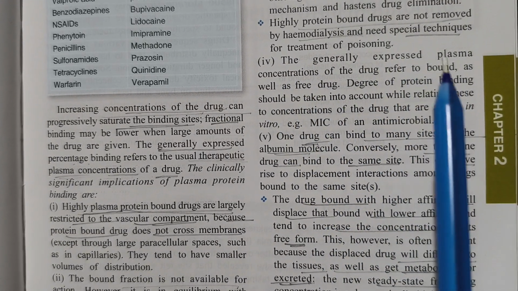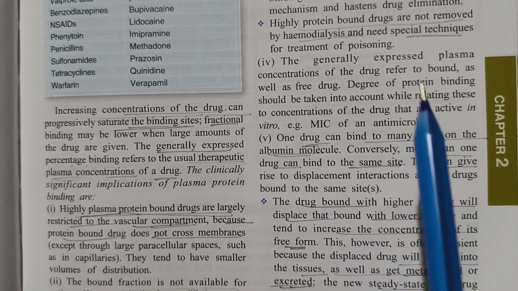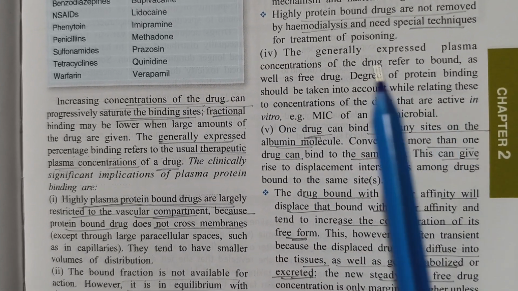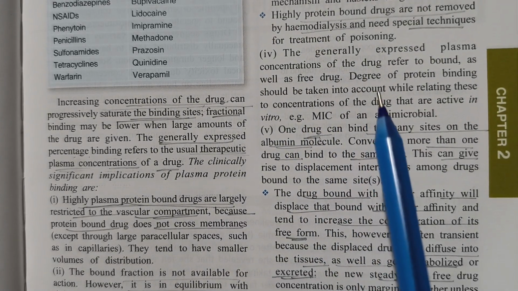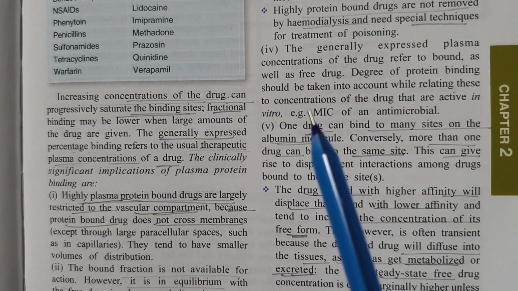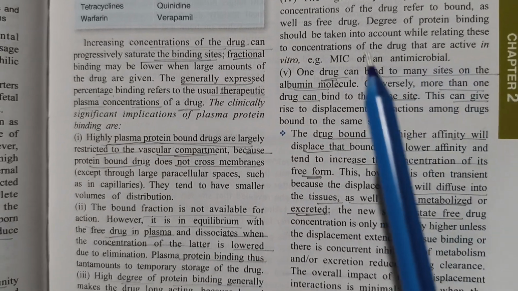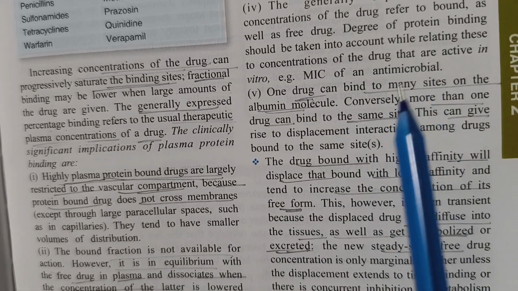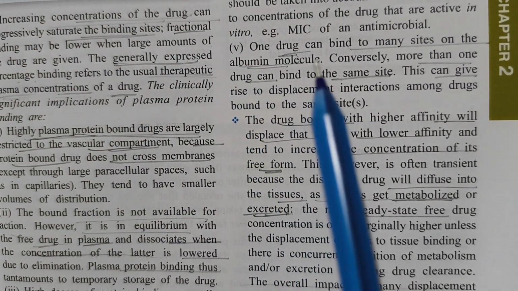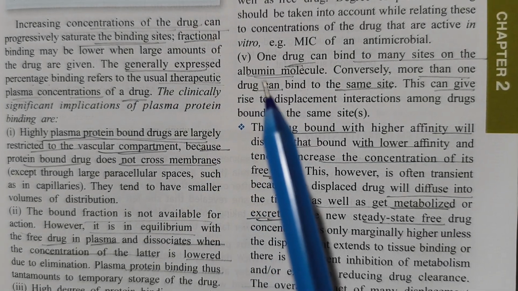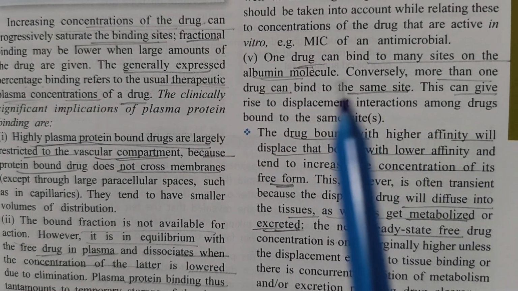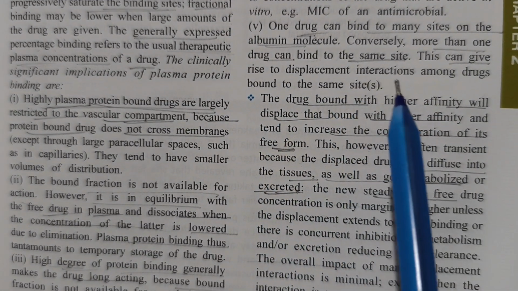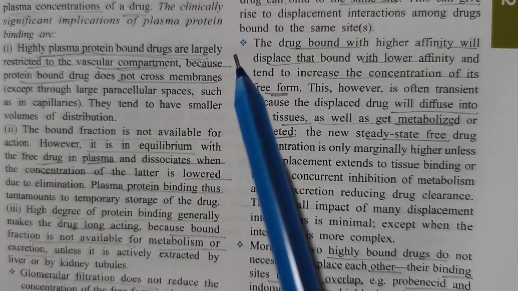Fourth, the generally expressed plasma concentration of a drug refers to the bound as well as free drug. The degree of protein binding should be taken into account while relating this to concentrations of the drug that are active in vitro, for example the MIC of an antimicrobial. Fifth, one drug can bind to many sites on the albumin molecule. Conversely, more than one drug can bind to the same site. This can give rise to displacement interactions among drugs bound to the same sites.